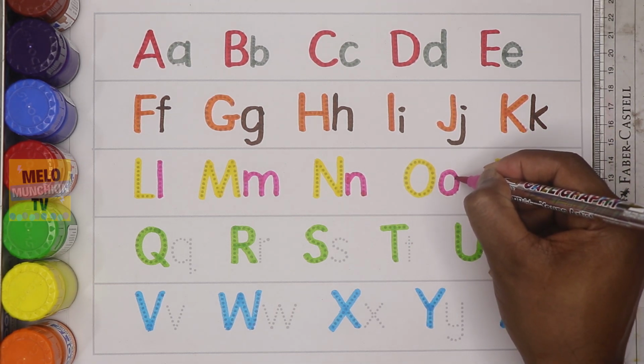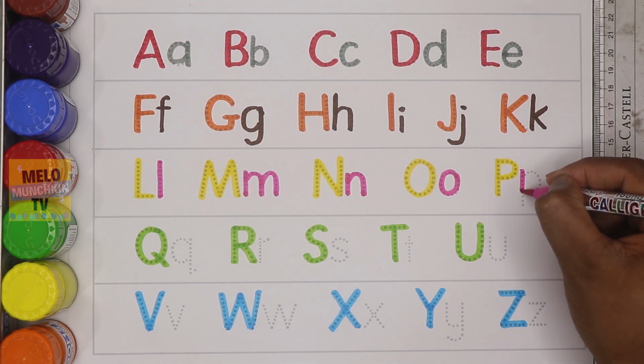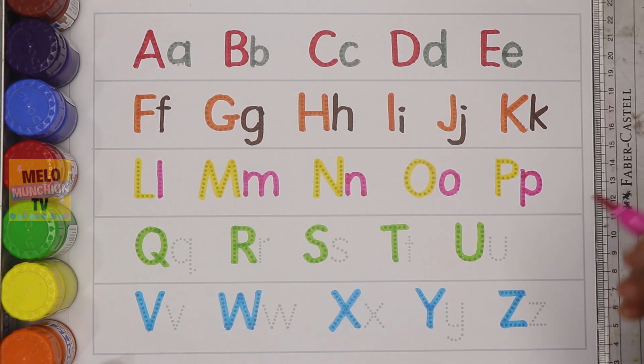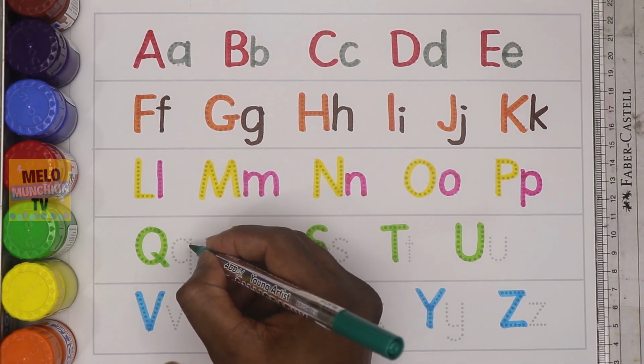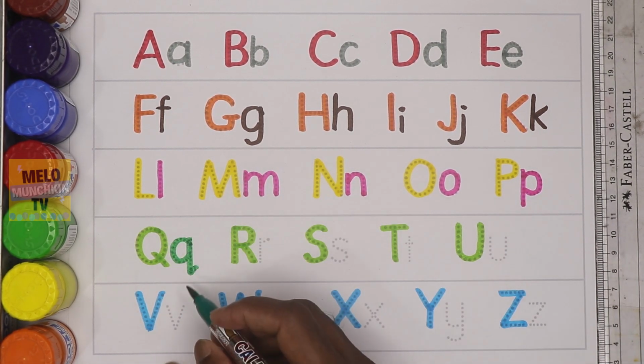O, small letter O. O for orange. P, small letter P. P for peacock. Dark green color. So after P, it is Q. Small letter Q. Q for queen.